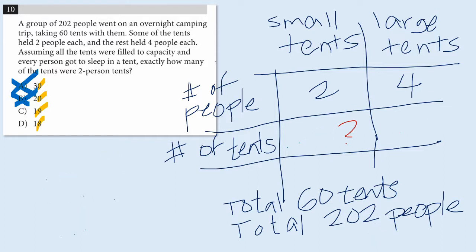And here the process is the same. We're testing 18, so the number of small tenths ends in 8. So what would be the last digit for the number of large tenths that I would have? Well, 60 minus a number that ends in 8 is going to be a number that ends in 2, right? Okay, now let's look at the total number of people. What's the last digit going to be for the number of people in small tenths? Well, I have 2 people in each tenth times some number that ends in 8 for the number of tenths. So that's going to equal a number that ends in 6.